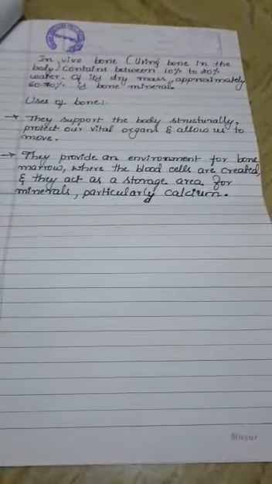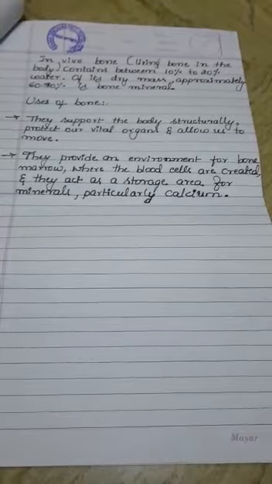They also provide an environment for bone marrow, where blood cells are created, and they act as a storage area for minerals, particularly calcium.